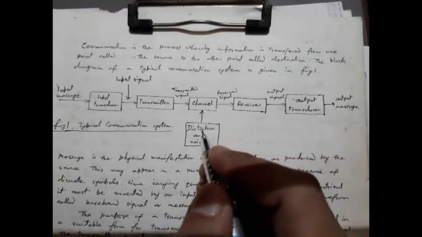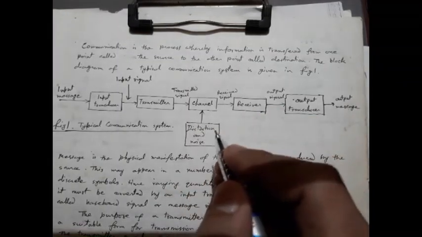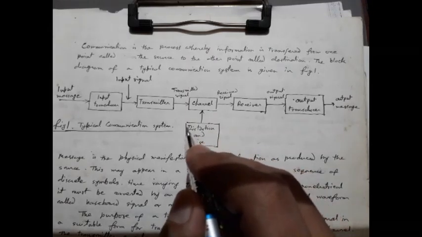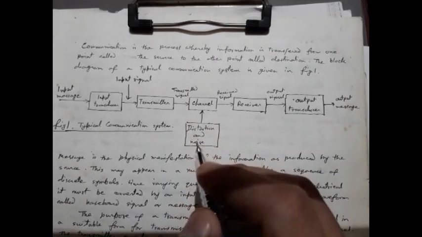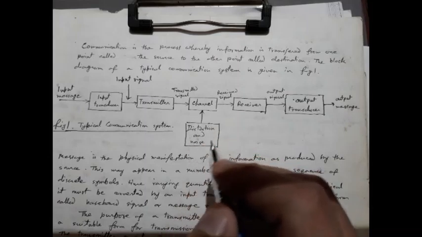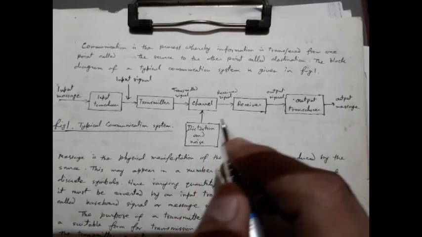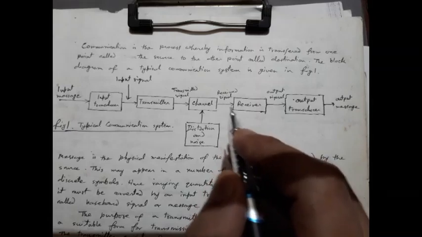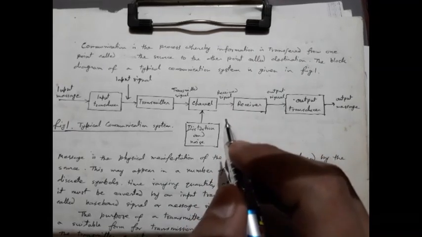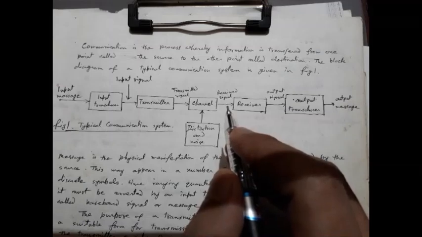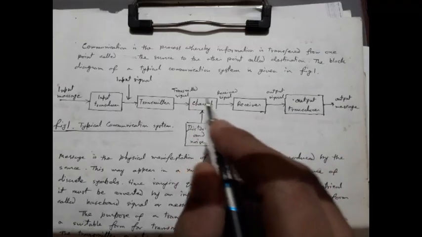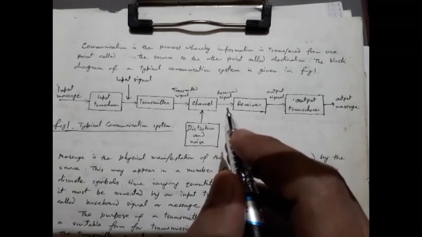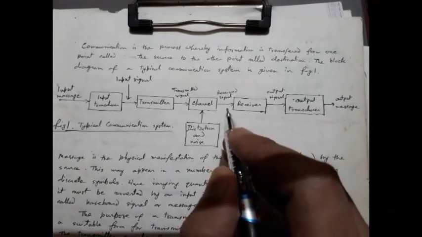We can have some measures to reduce this effect of distortion, but for the time being, we assume that the signal will be a little bit distorted because of this noise and distortion in the channel. Now at the end of this channel, or at the start of this receiver, the signal will be very weak, obviously, because the channel may be thousands of kilometers in length. So obviously the signal will be weak.